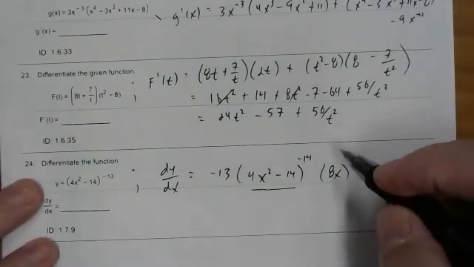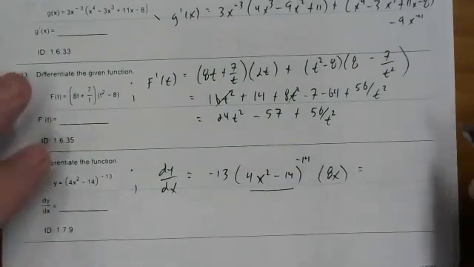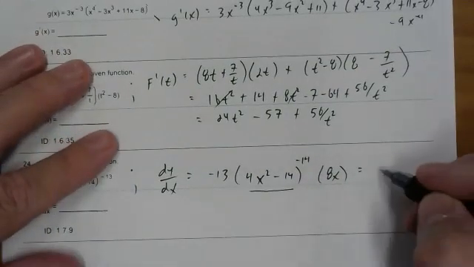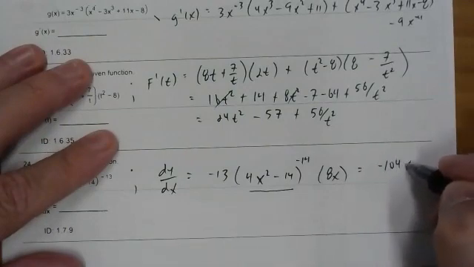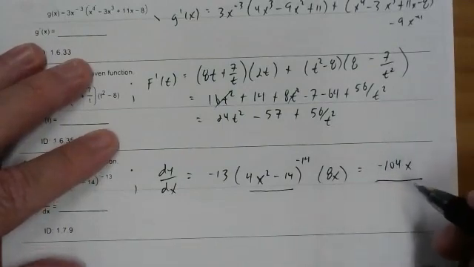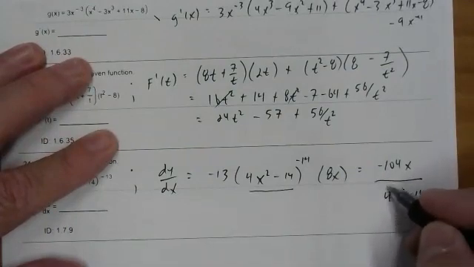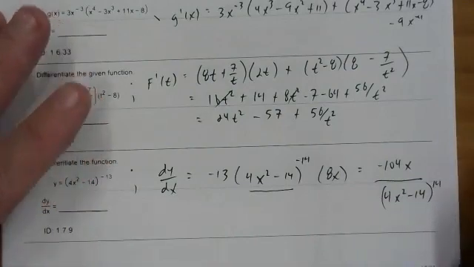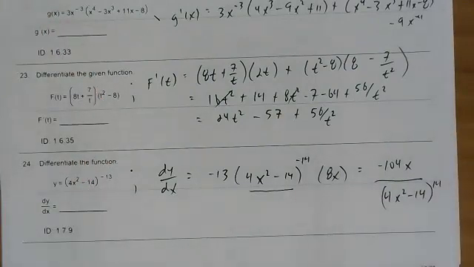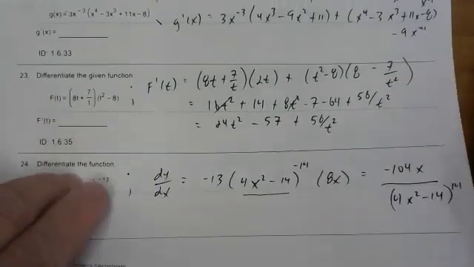So now if you clean things up, 8x times negative 13 looks like negative 104x over 4x squared minus 14. Now, let me see if that looks reasonable. Negative 104x, 4x squared minus 14, all raised to the 14th power. Yep. Thankfully, they're making mistakes on that.